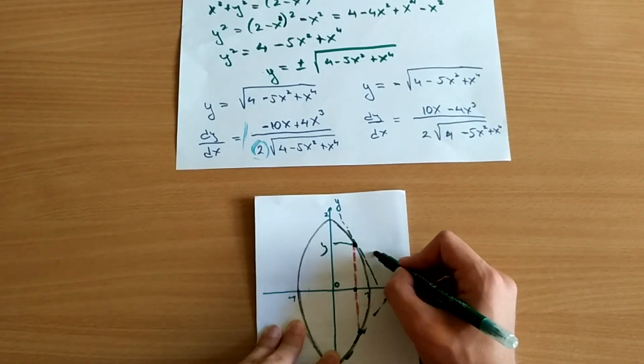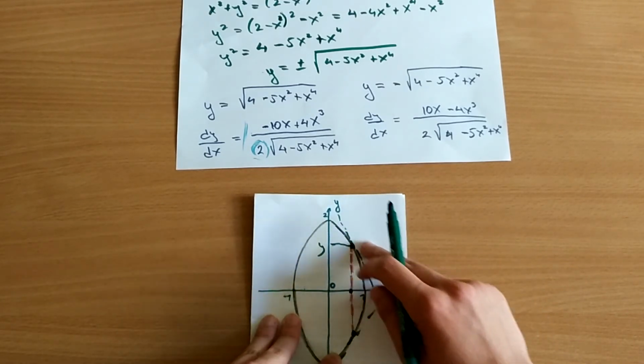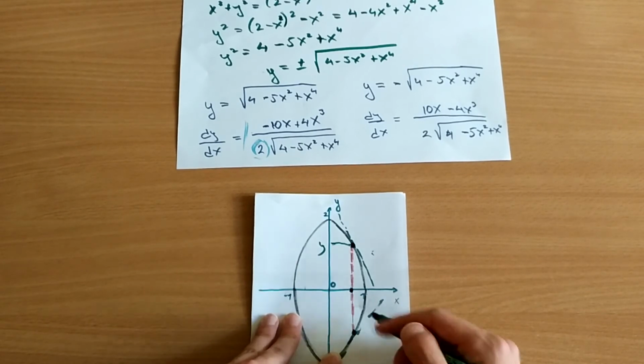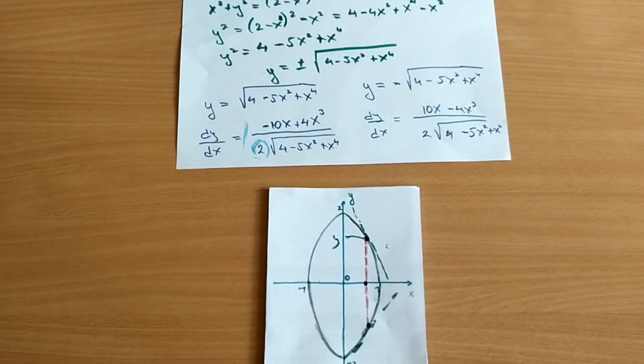Or since this is a negative slope, this is the negative derivative, this is the positive derivative at two different y coordinates. And that's it.